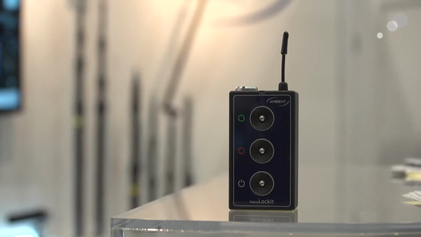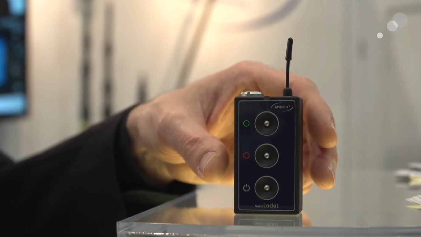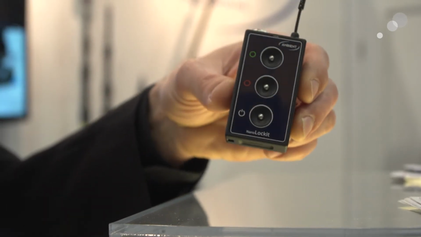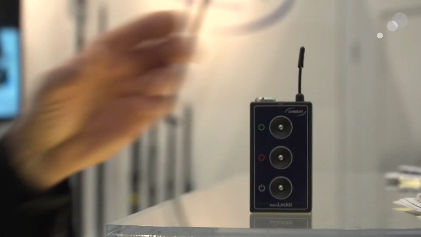It has what we call the ACN, the Ambient Communication Network, which is a wireless protocol. We say this is the first really wireless timecode solution that simply works, with emphasis on simply. It is completely compatible with all our other equipment, ranging from the tiny Lockit, the standard Lockit, the master Lockit, to the Slate.